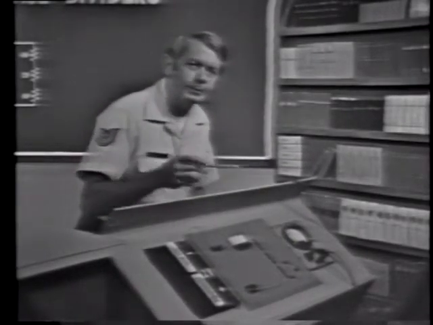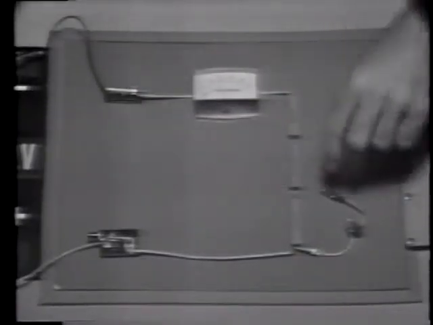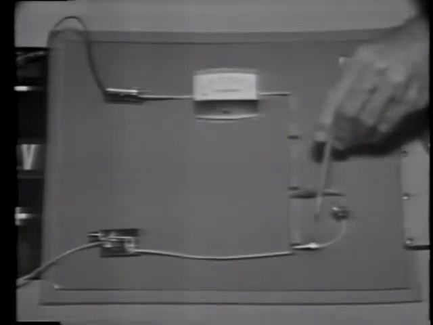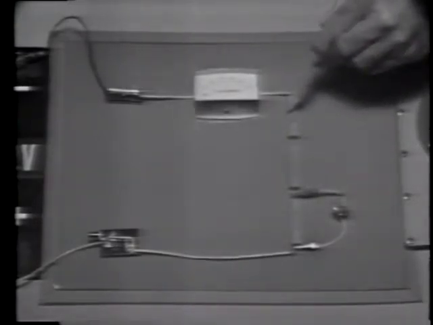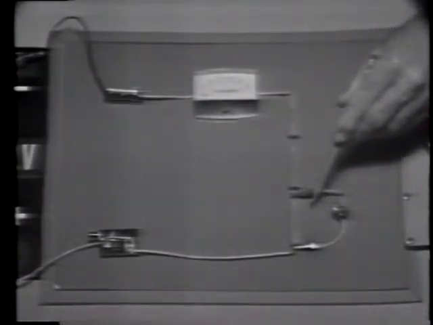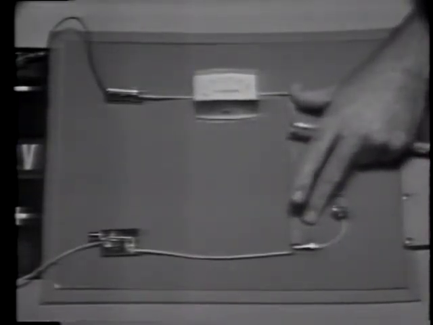Well, first, let's remember the voltage divider is a series circuit. But when we add the load device, we're placing it in parallel with the voltage divider resistor. These two components are in parallel. These two are still in series. And you know that adding resistance in parallel decreases the equivalent resistance here. If this resistance decreases, total circuit resistance must decrease.